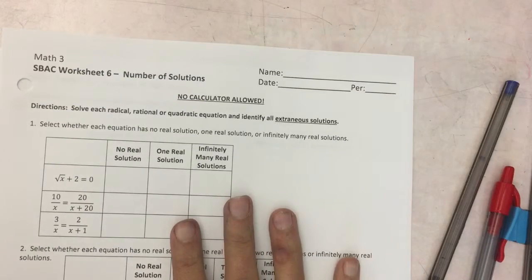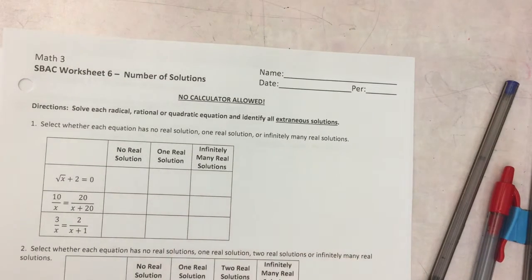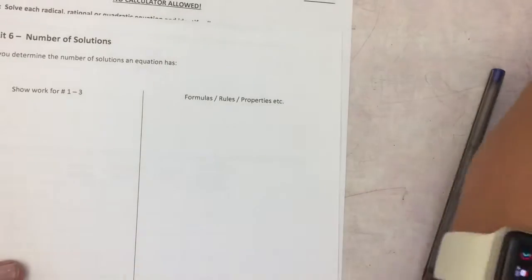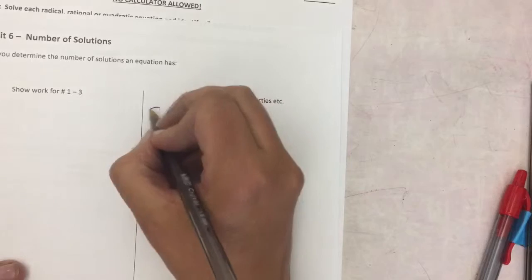This is Math 3, SBAC worksheet number 6. Okay, here we are determining the types of solutions. So let's review a few things here. Solution types.